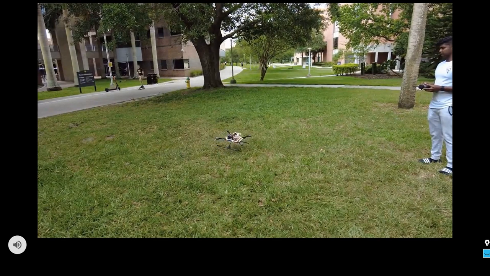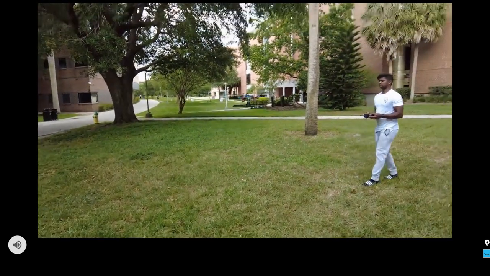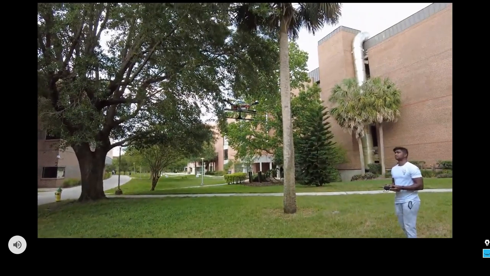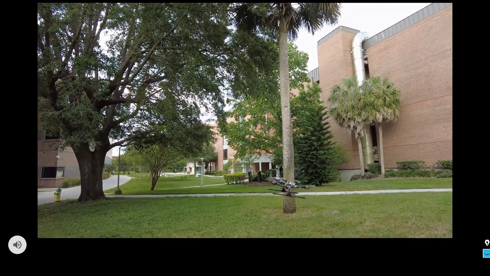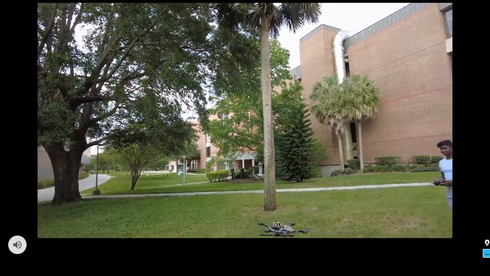And this is our first flight with full battery. We were able to get the drone to about 10 feet, and then it hovered there for 10-15 seconds, and then we brought it back down.